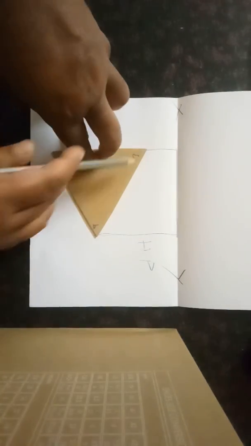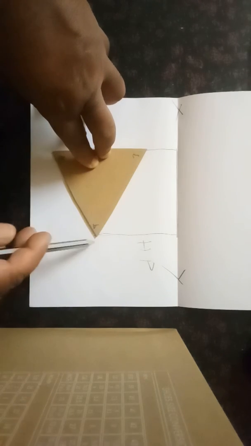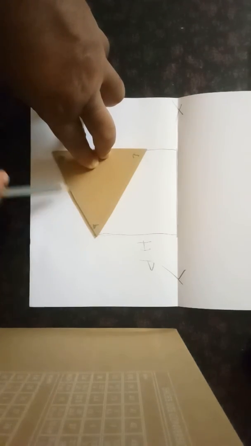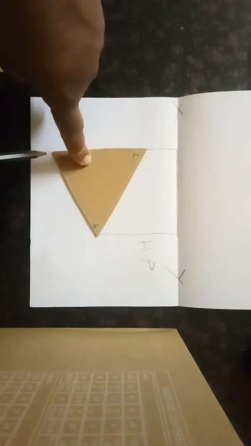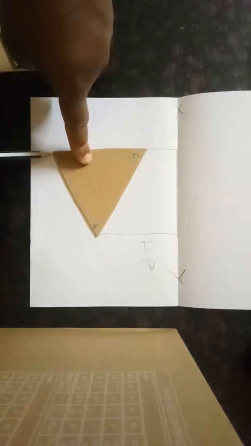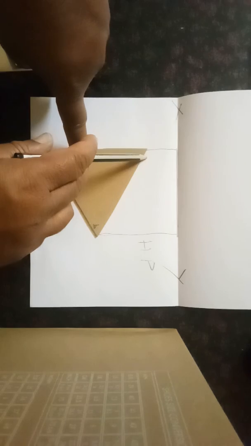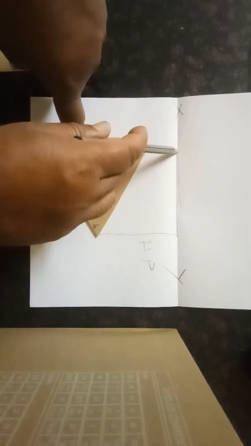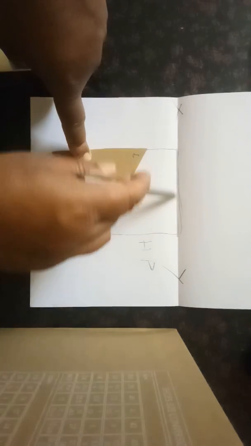It will be below the XY line, and in the top view, the triangular lamina appears as an equilateral triangle, of the same length. So this is A, B and C, and in the front view it appears as a line on the XY line. So this will be the front view of the lamina. So a line on the XY line.